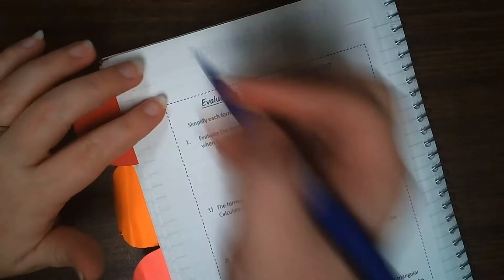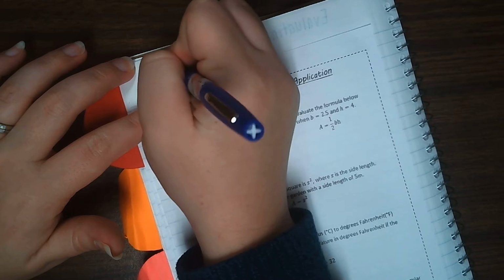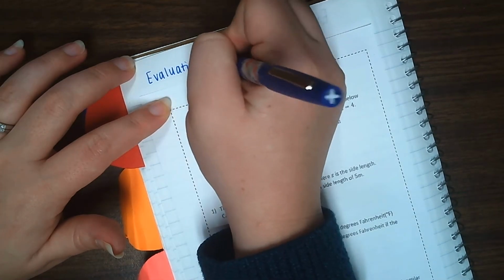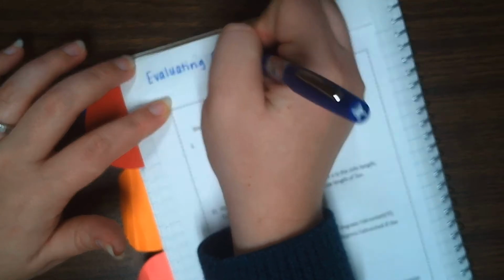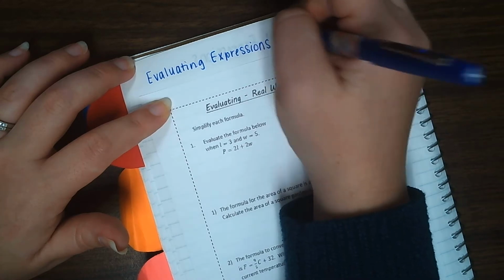And up at the top, we are evaluating expressions, word problems.